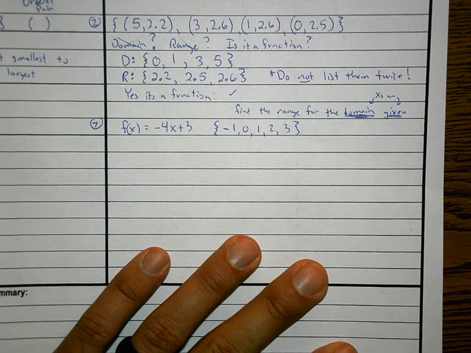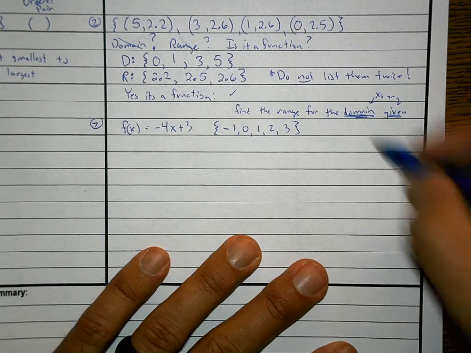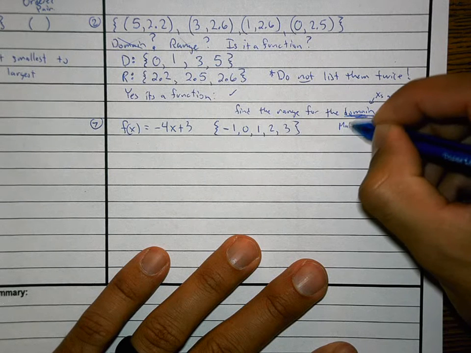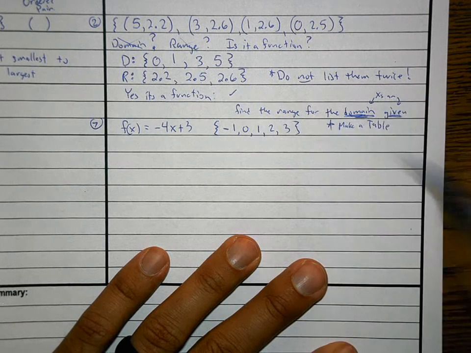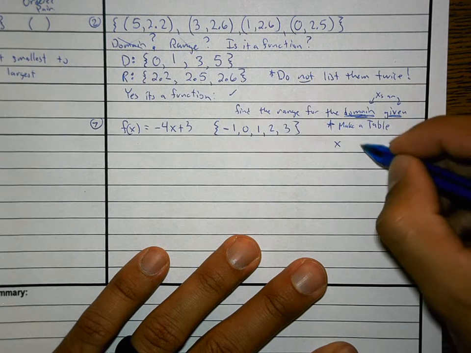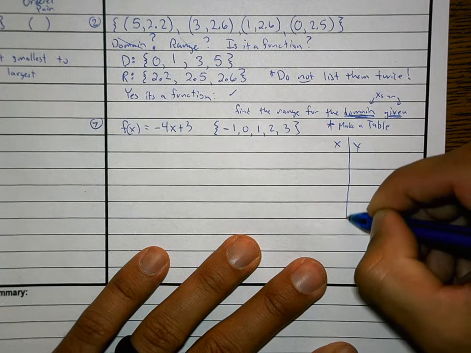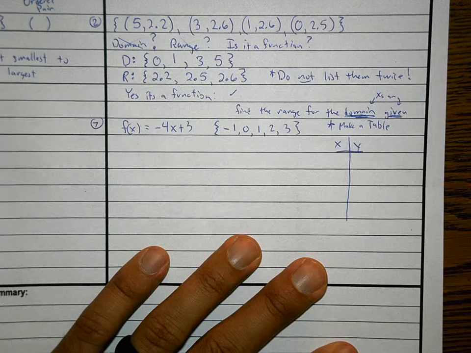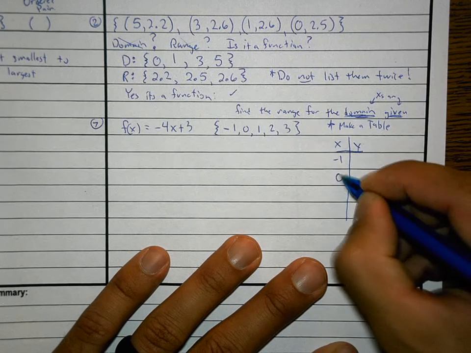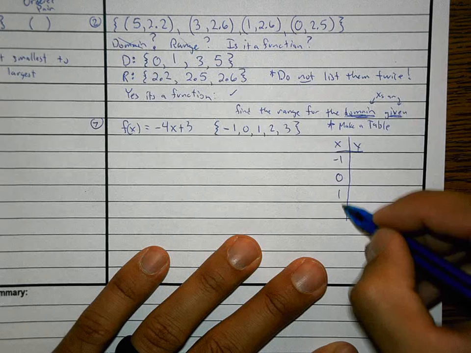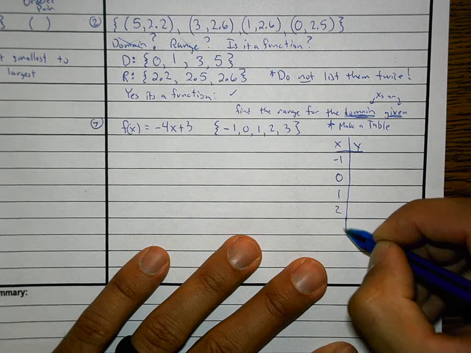What I want you to do is make a table. When you have something like this, I want you to have an x and a y, and I want you to plug in these values and figure out what the y values are. When x is negative 1, when x is 0, when x is 1, when x is 2, and when x is 3.